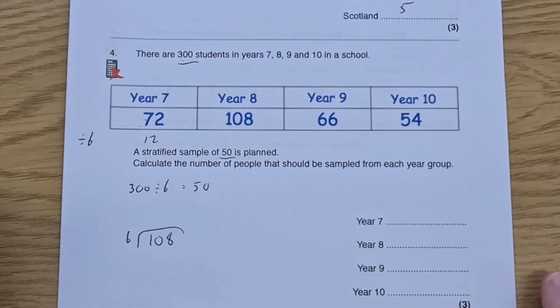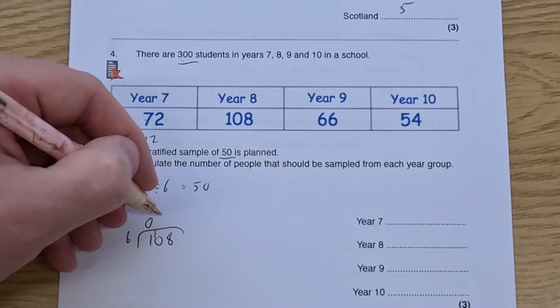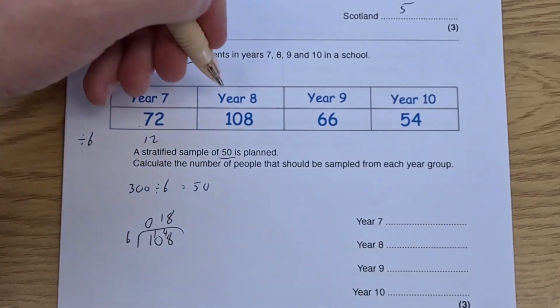And I'm just using the Bush-Schultz method here. How many 6s going to 1? 0 remainder 1. How many 6s going to 10? That's 1 remainder 4. And how many 6s going to 48? That's equal to 8. So that's 18.